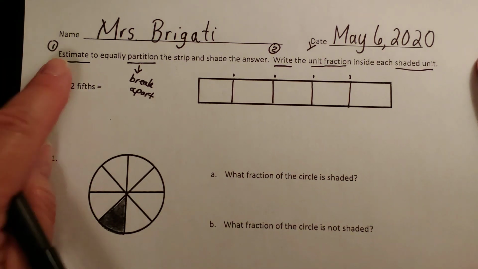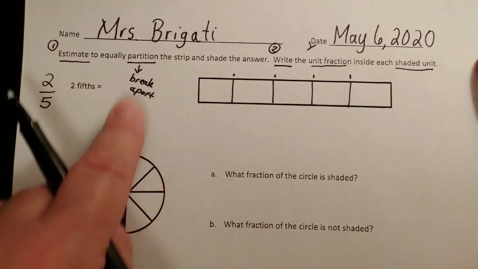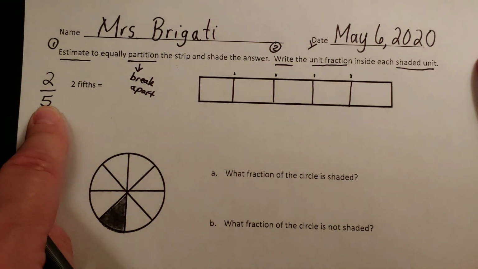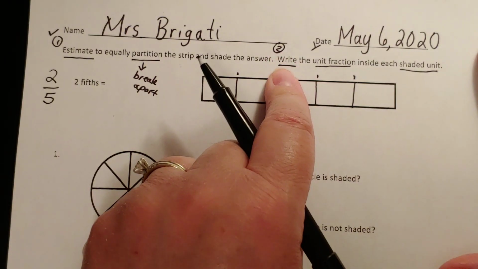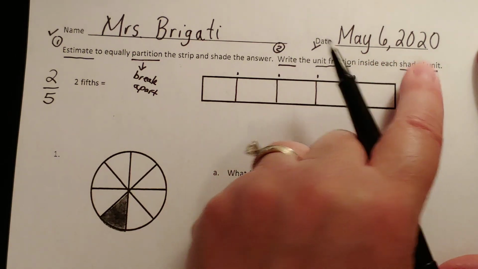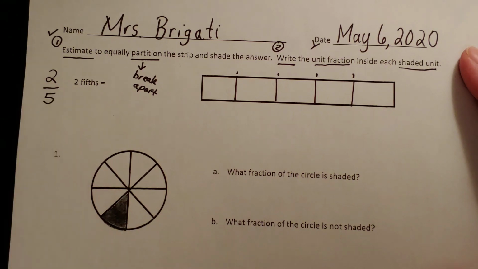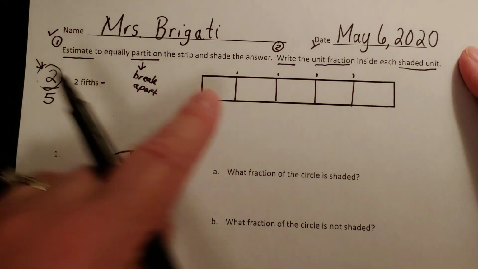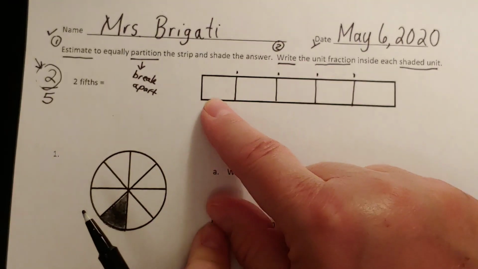Did I estimate? Yes. Did I equally partition this strip? Yep, I broke it into 5 equal parts. So direction 1 is done. Now we have to write the unit fraction inside each shaded unit. How many am I going to shade? I'm going to shade 2. The numerator tells me the number to shade. So I'm going to shade 1, 2. But what do I have to write in here?